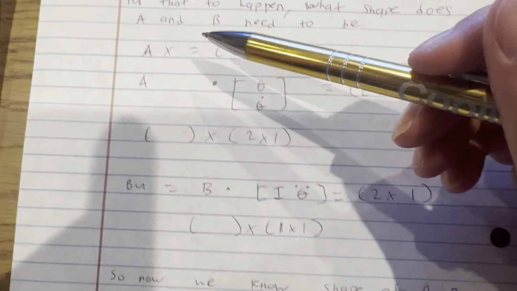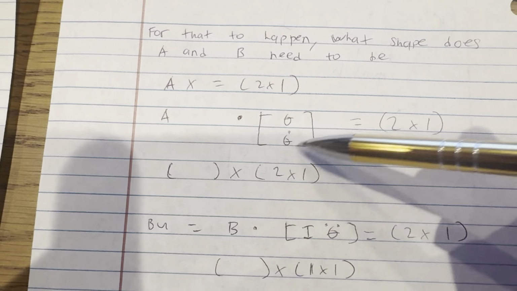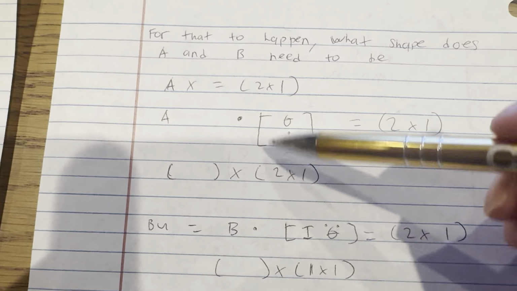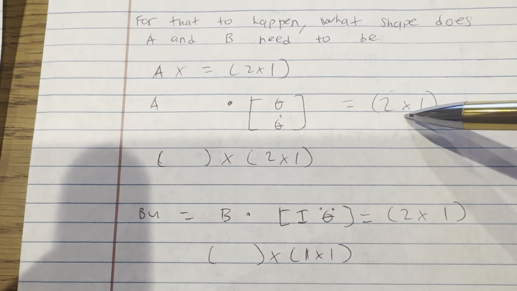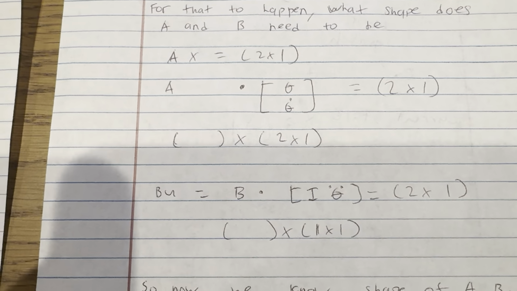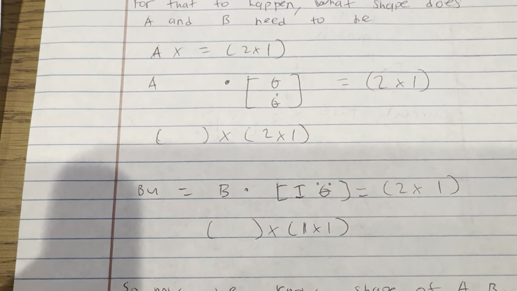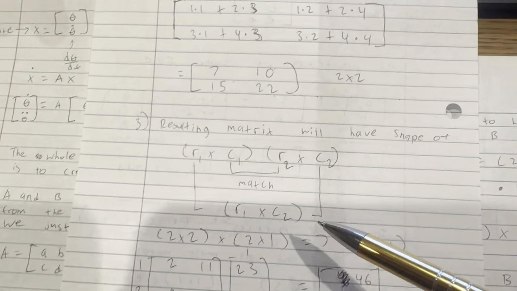So for that to happen, we need Ax to be a 2x1. If this is x, a 2x1, and I need to get a 2 by 1. Okay, from law number 1, let me see if I can find it.